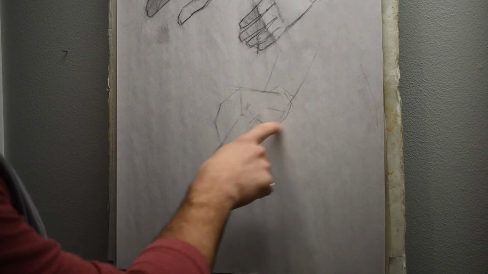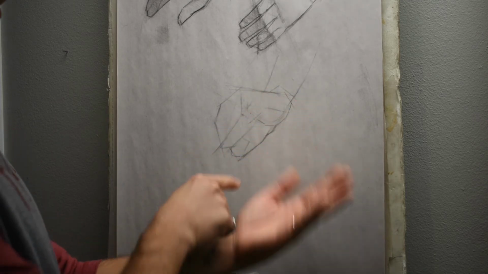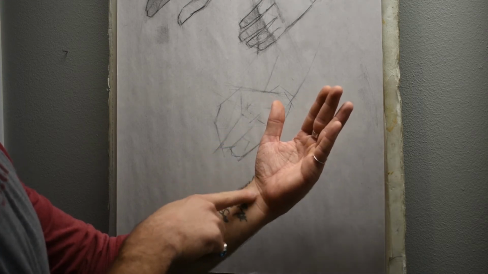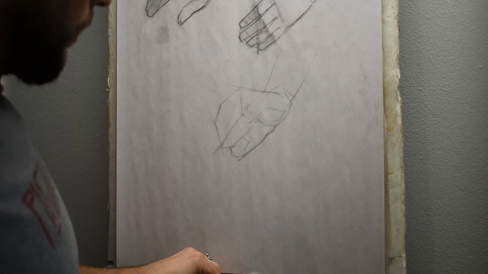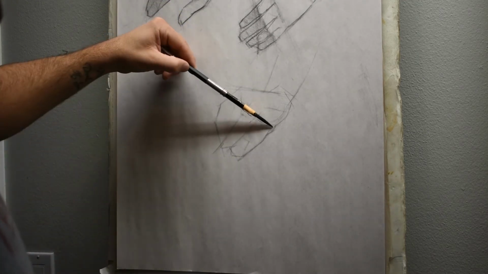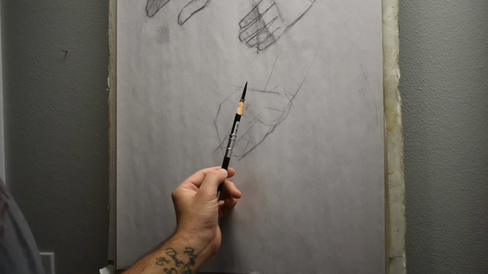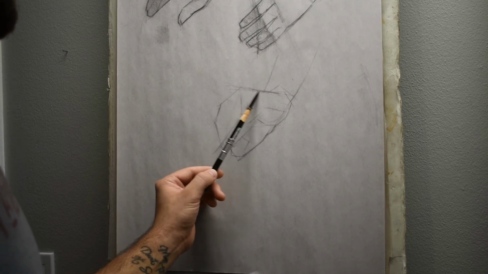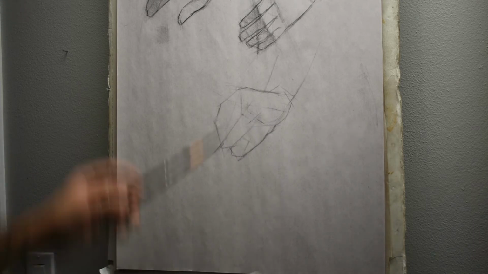What I'm seeing is the pad of the pinky is right here, and then the thumb pad is right here, and then there's this little flatter spot in between, and that's where all our tendons are coming in. More specific with this now.